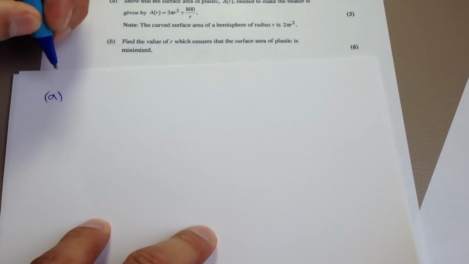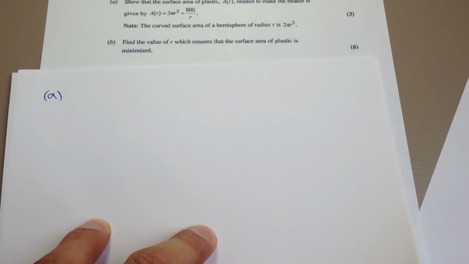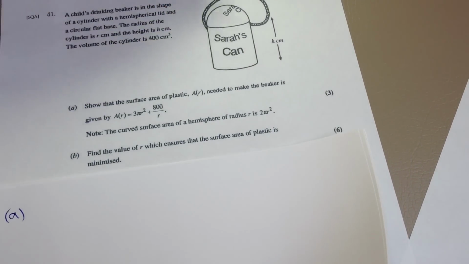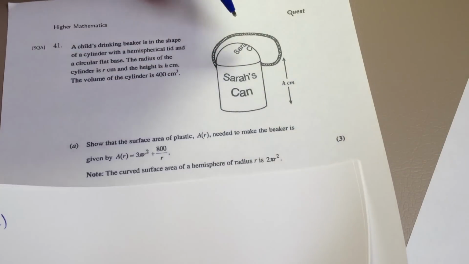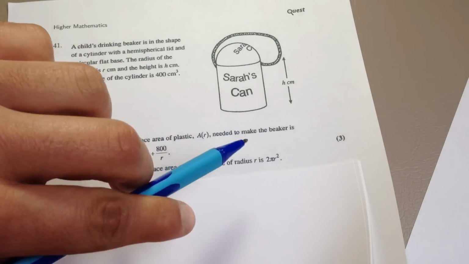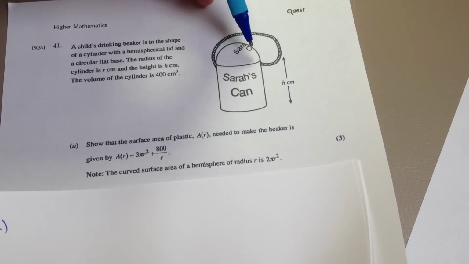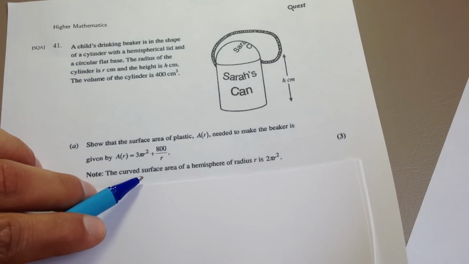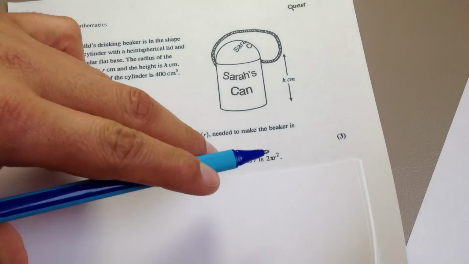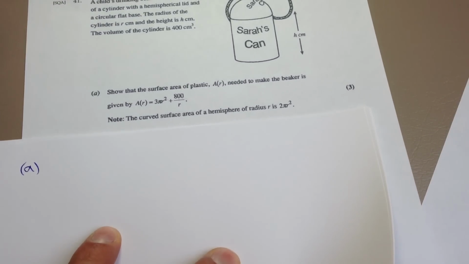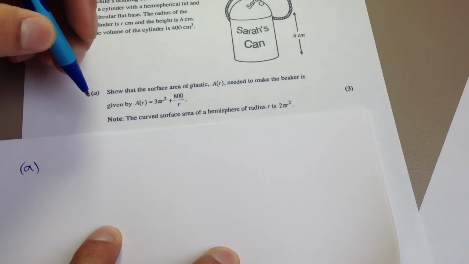So part a here is, well, we know that the surface area will basically involve, let me bring this down here a bit closer, the surface area of the cylinder part itself, the surface area of the base underneath, and the surface area of the hemisphere part. And we've actually been told that the curved surface area of the hemisphere is 2 pi r squared. So let's go ahead and make a little equation up which involves all those things.